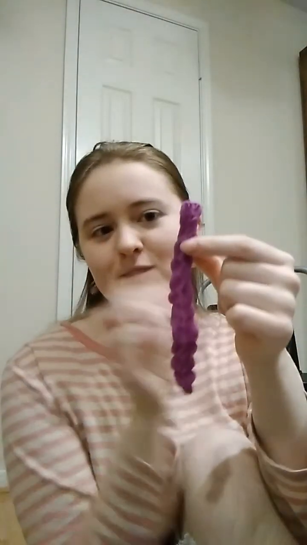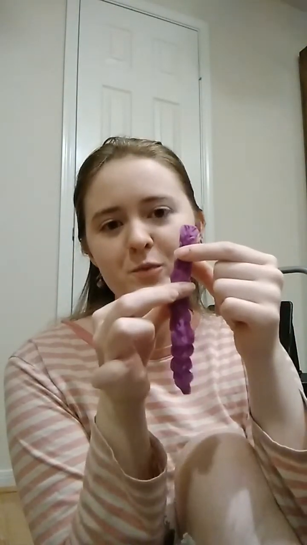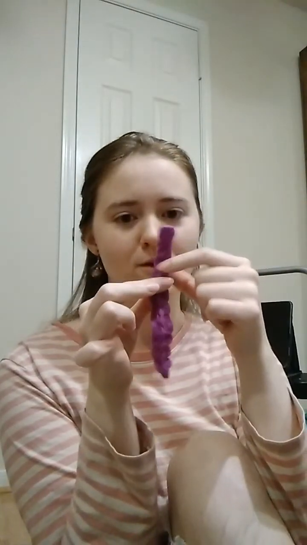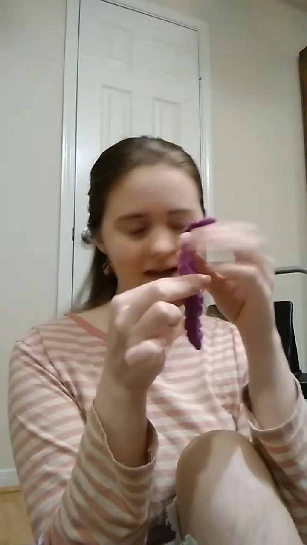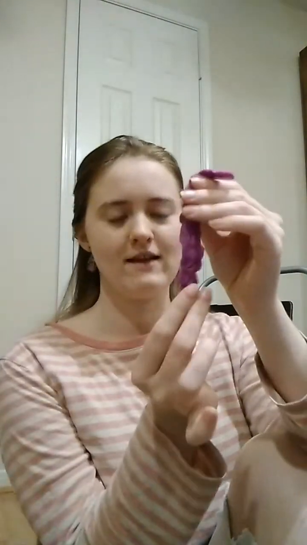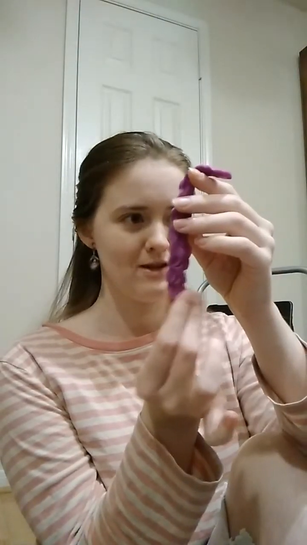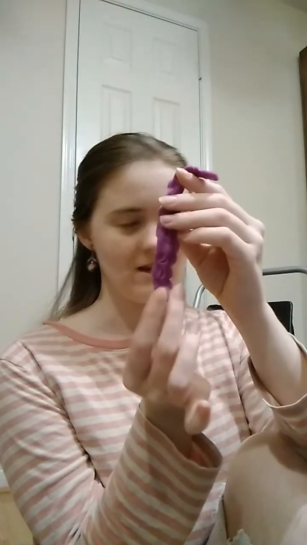Then you have the thoracic region, which is where your ribs connect to your backbone. Then the lumbar region, which is the lower back. And then the sacral region, between your hip bones. And at the very end, you have the coccygeal region, which is your tailbone.